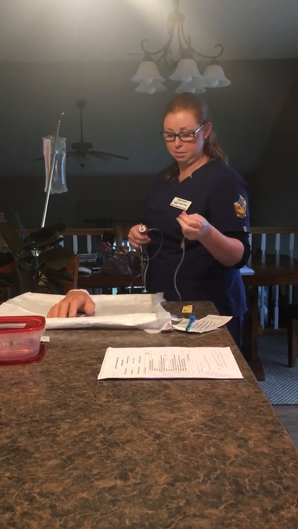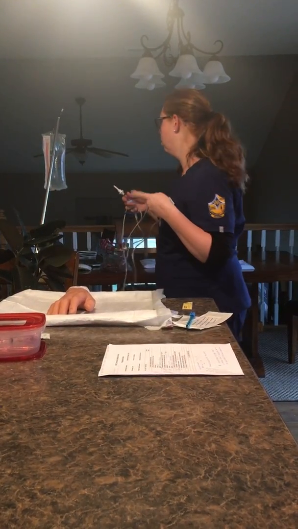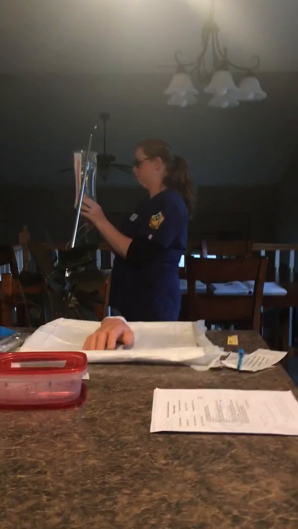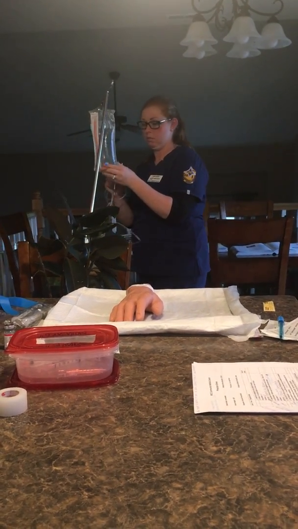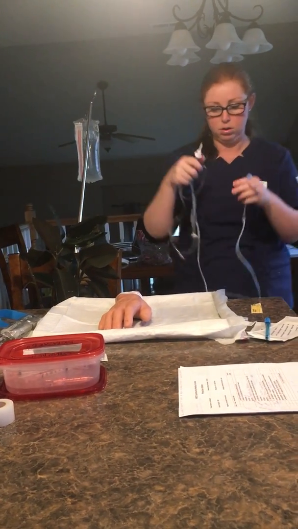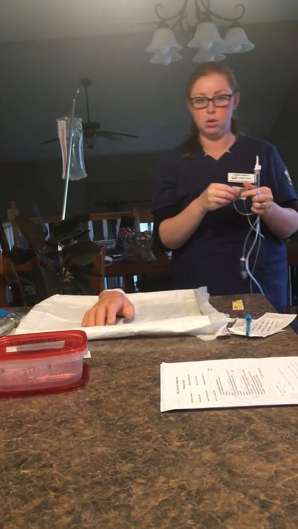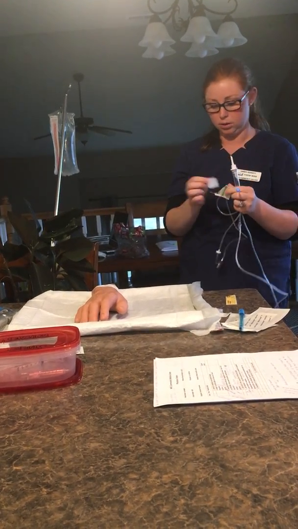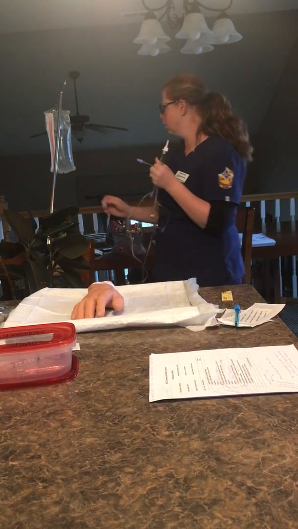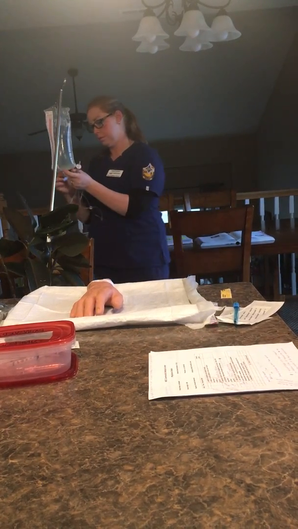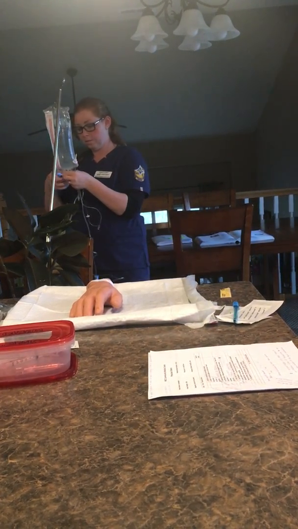And I'm going to go ahead and make sure that this is clean. I'm just going to go ahead and wipe this off. I did just take it out of its sterile covering, but I just want to make sure we're good there.